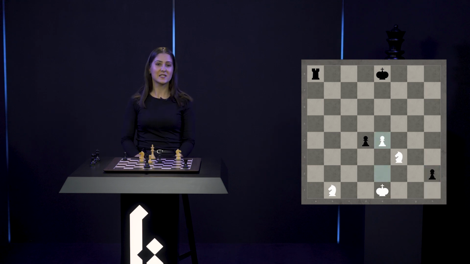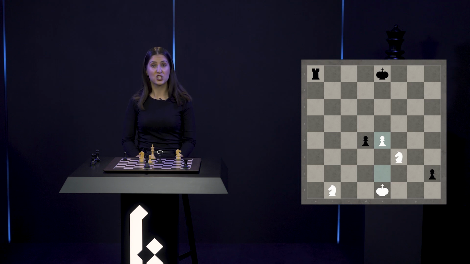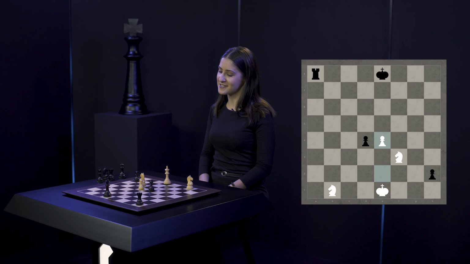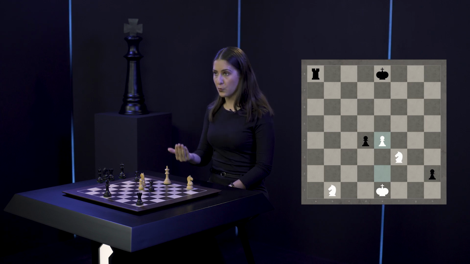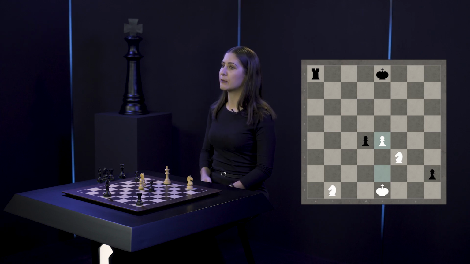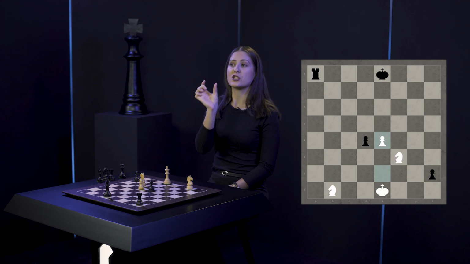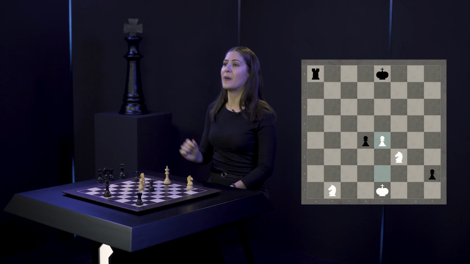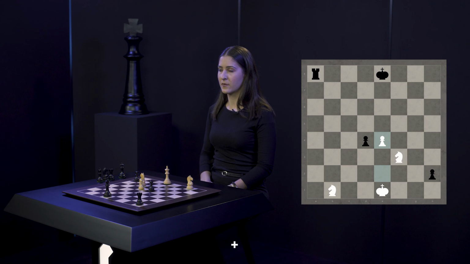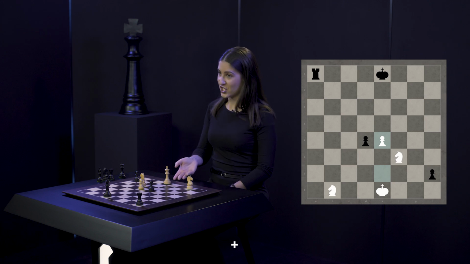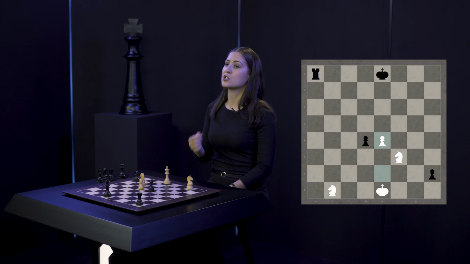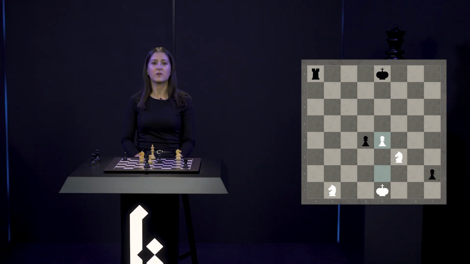We still need to see two important symbols. One is for check and one is for checkmate. If you're making a move and giving a check to your opponent, you will write the move followed by the symbol plus. If you give checkmate, you will write the move followed by the symbol hashtag. That means checkmate.